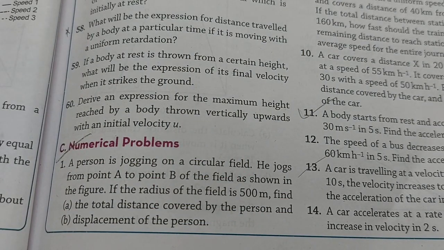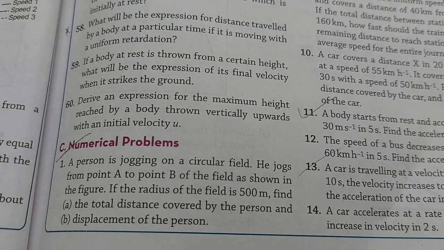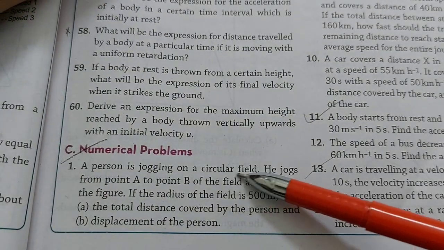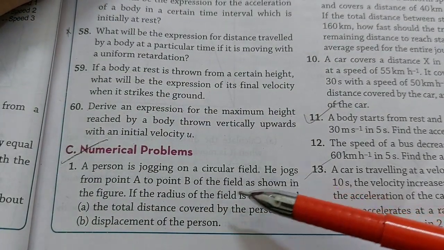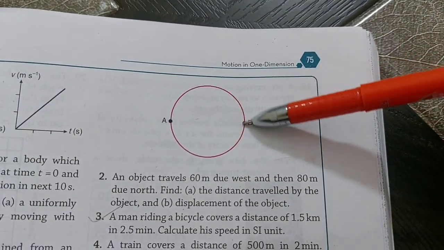Let's study ninth standard physics, chapter 2 numericals from the Oswal textbook. First sum. A person is jogging on a circular field. He jogs from point A to point B of the field as shown in the figure. This is the figure. Notice that it's a semicircle.